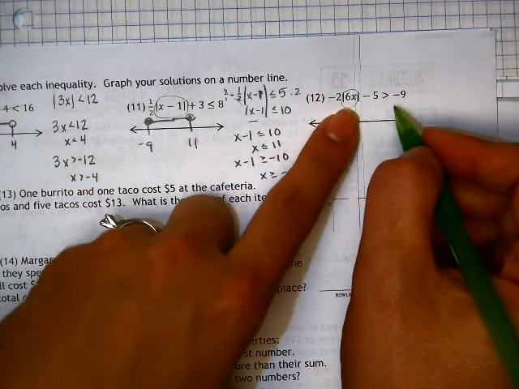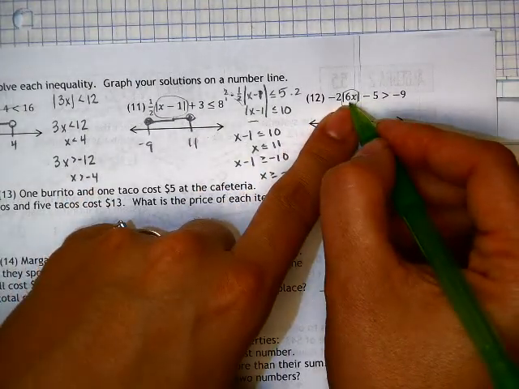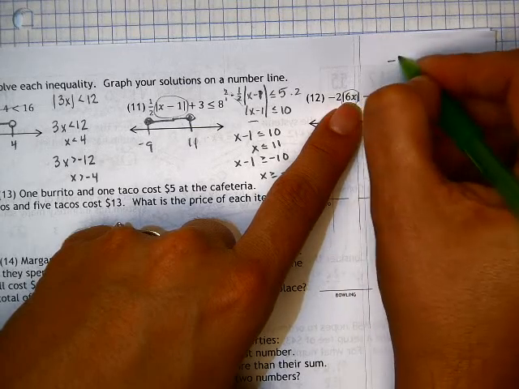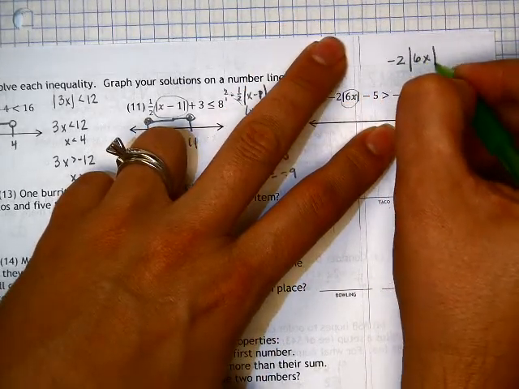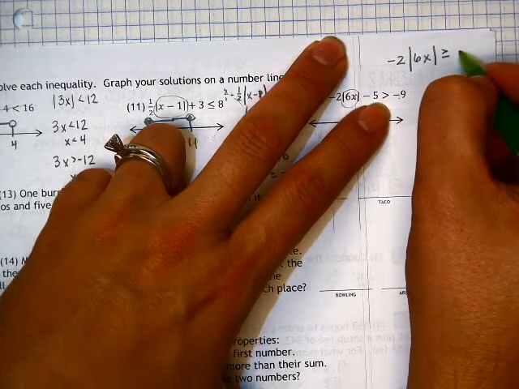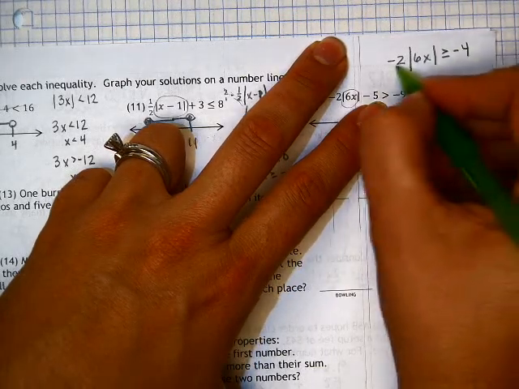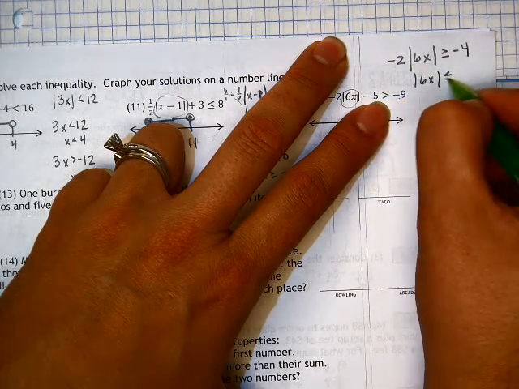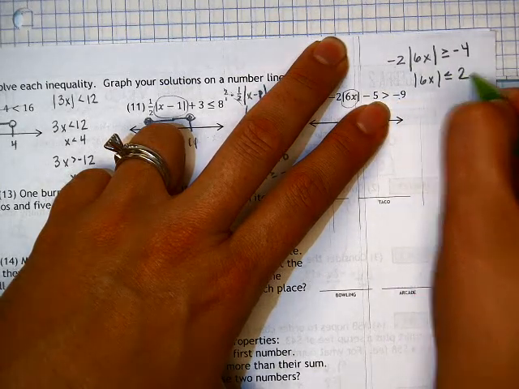Let's go ahead and look and see what happens here now. So with this one here, it's going to be the same thing. We're going to move the 5. And we are going to have a negative 4 when that happens. We are then going to divide both sides by a negative 2, which means we switch the sign.